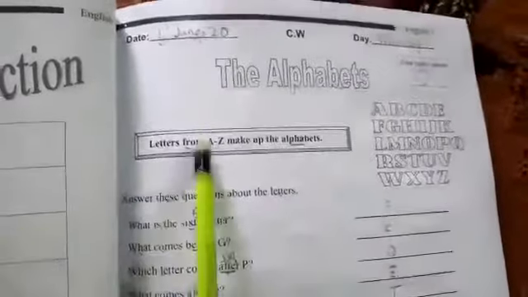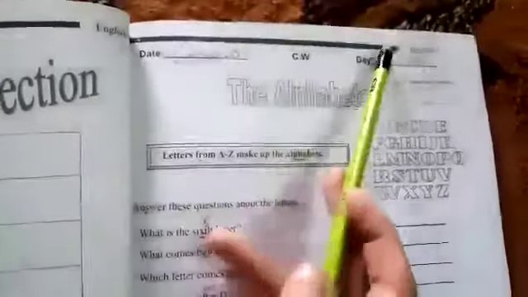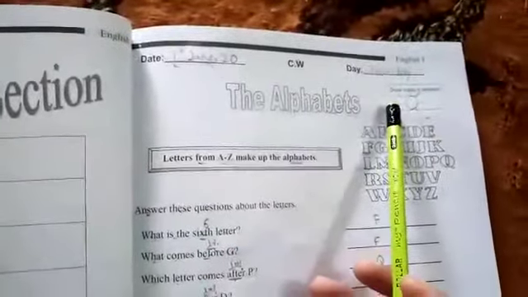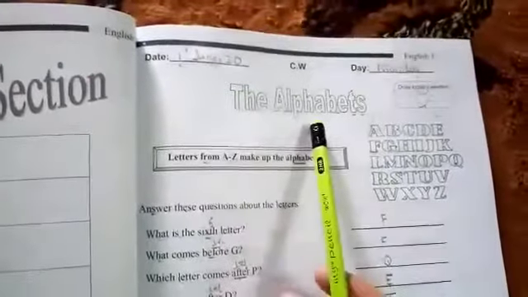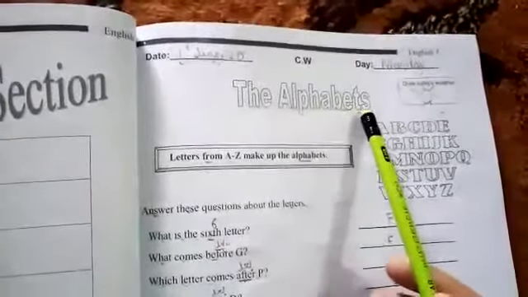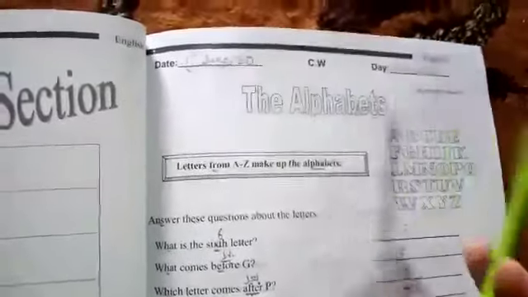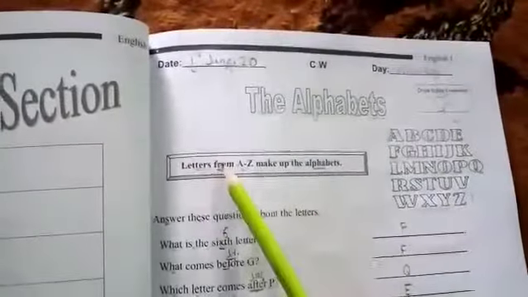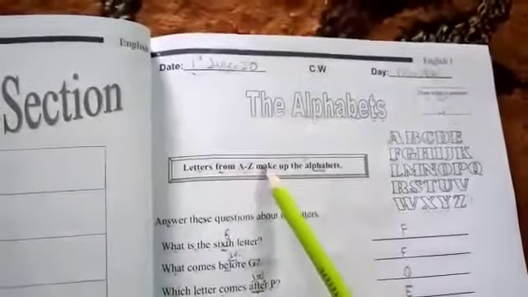On page number 31, first you have to write down the date and day on the top of the page. Then you have to draw the weather sign. The alphabets, it is our topic. The alphabets, alpha, bets. Letters from A to Z make up the alphabets.